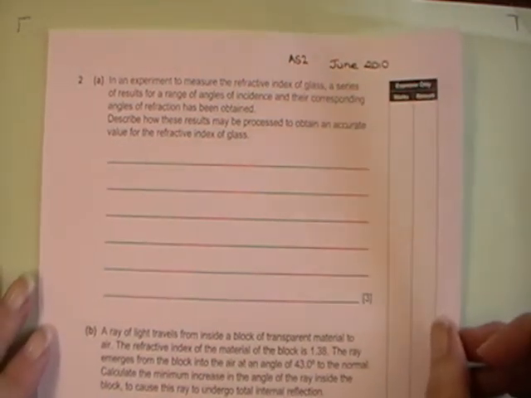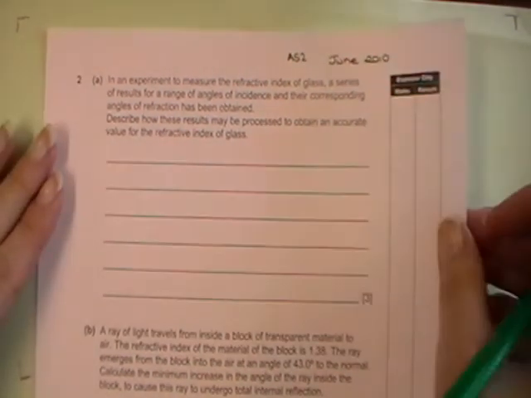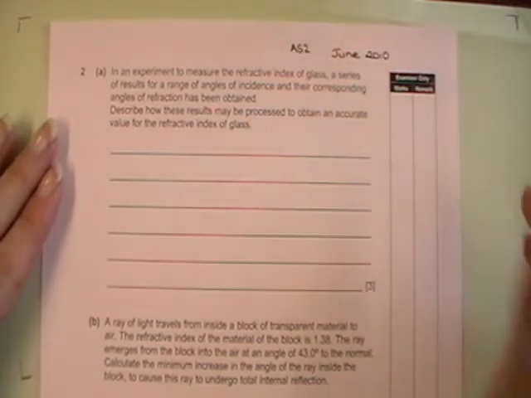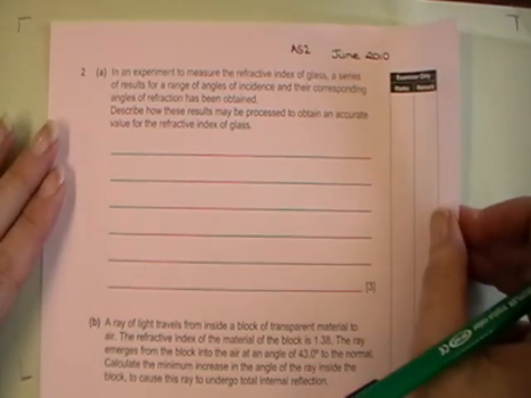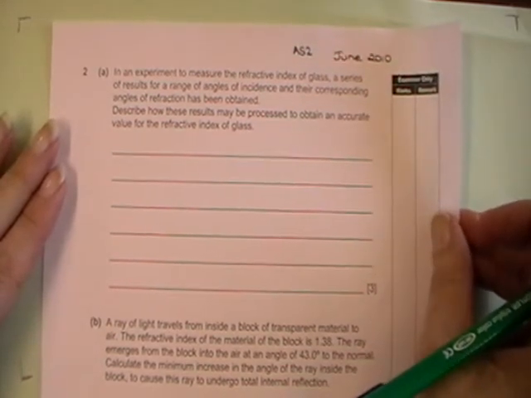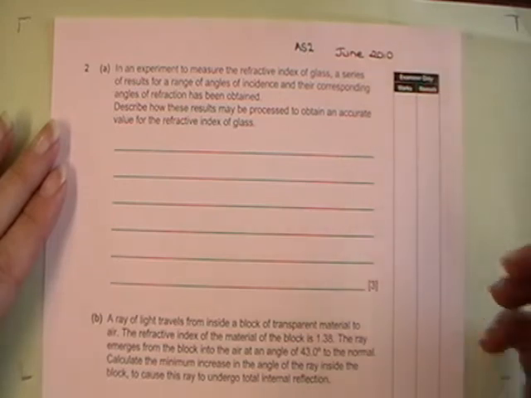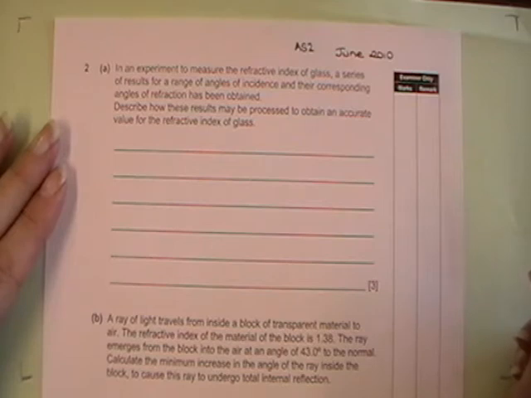This is AS Module 2 paper from June 2010. This is question 2 and the topic is refraction. 2A then. In an experiment to measure the refractive index of glass, a series of results for a range of angles of incidence and their corresponding angles of refraction has been obtained. Describe how these results may be processed to obtain an accurate value for the refractive index of glass.